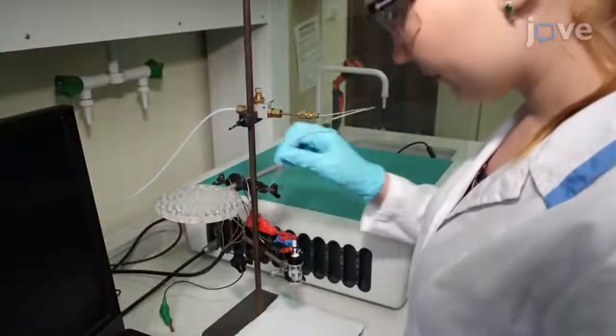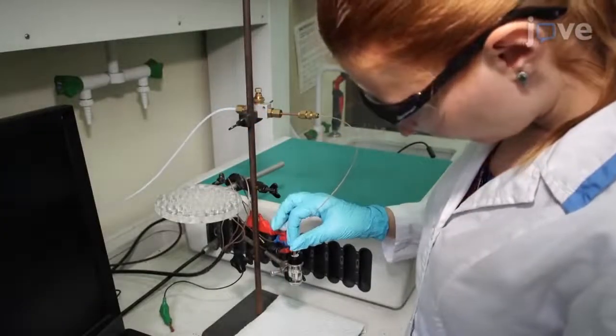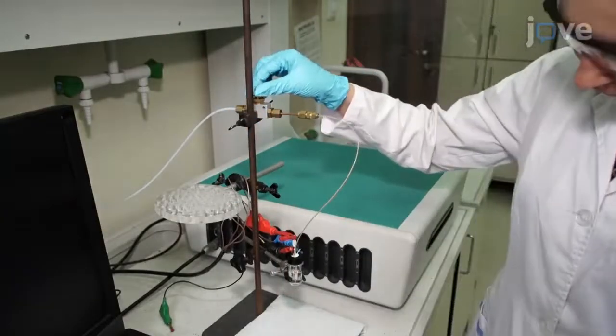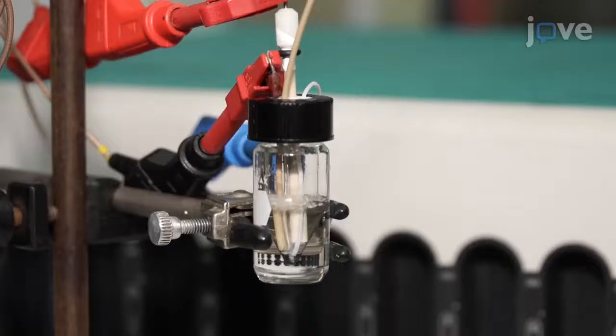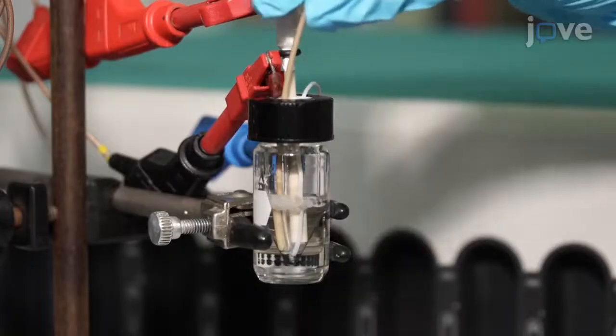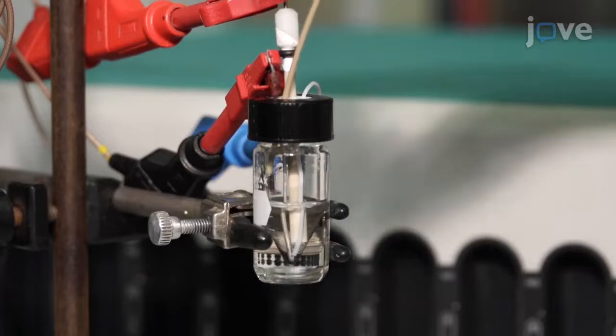For a reduction analysis, bubble inert gas through the solution for at least 5 minutes to remove dissolved oxygen. Then, raise the inert gas line above the solution and leave the gas flowing throughout the experiment.